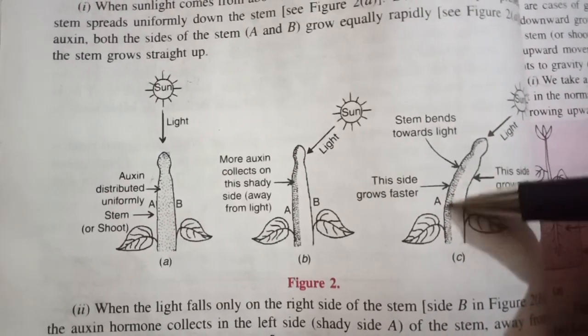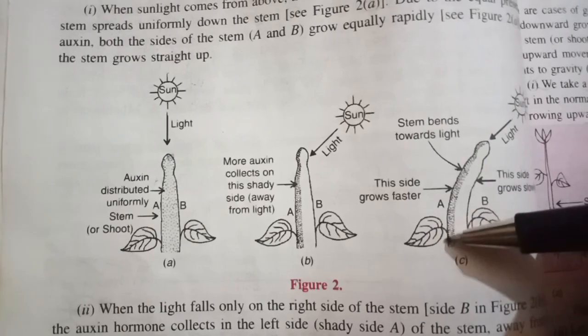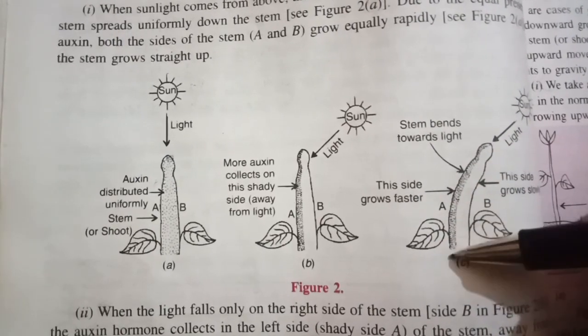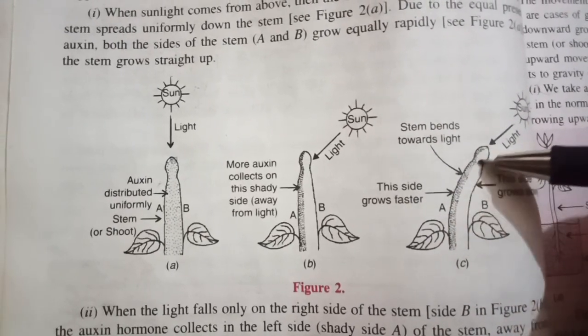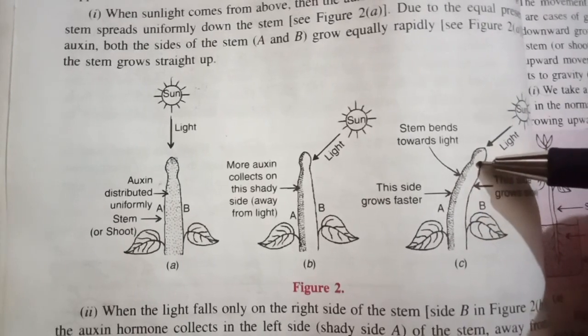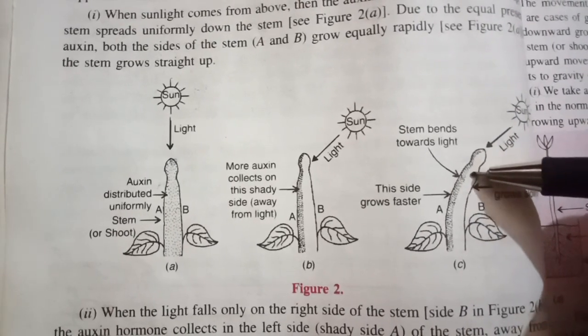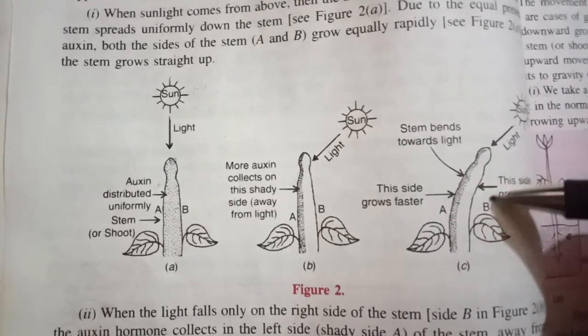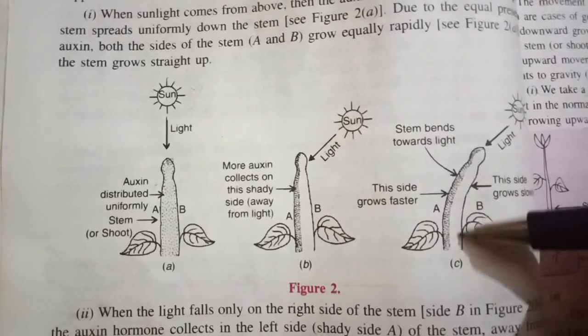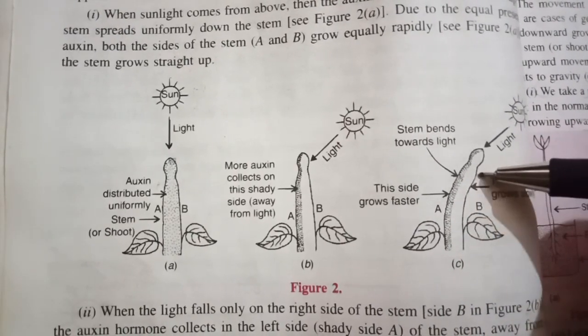So why does the stem bend? Because of more growth on one side, in region A, the left side of the stem. And the other side will grow slowly.